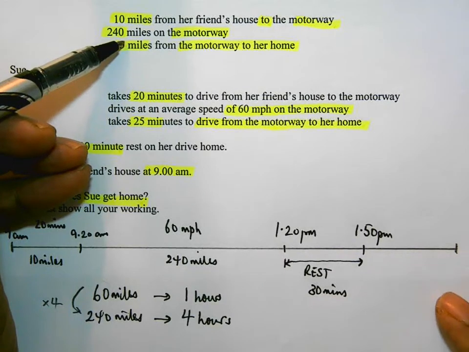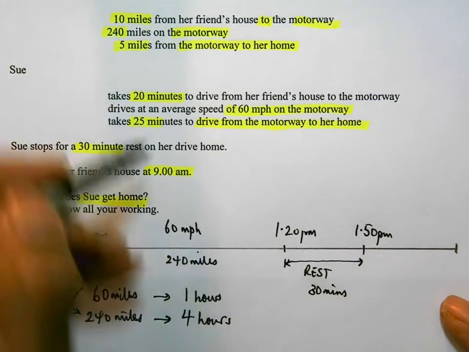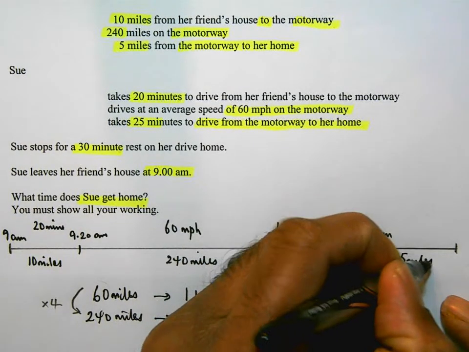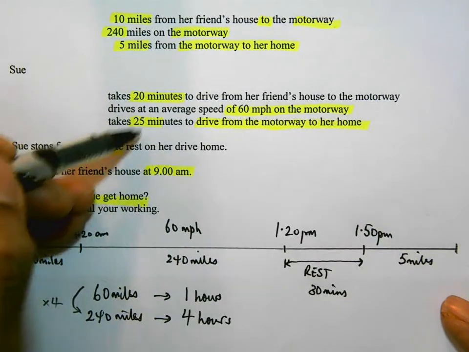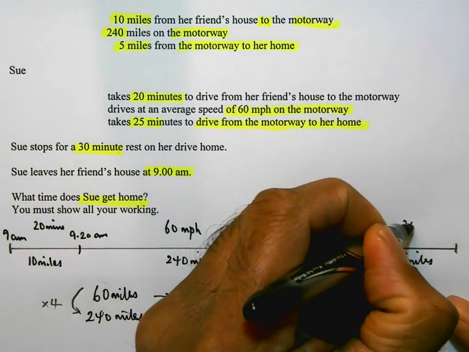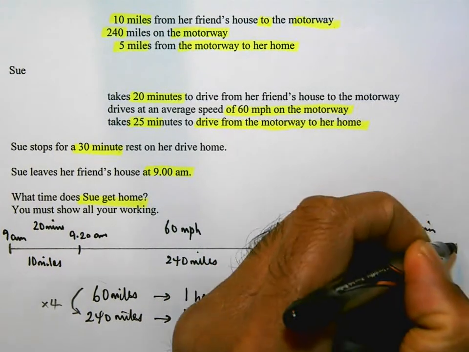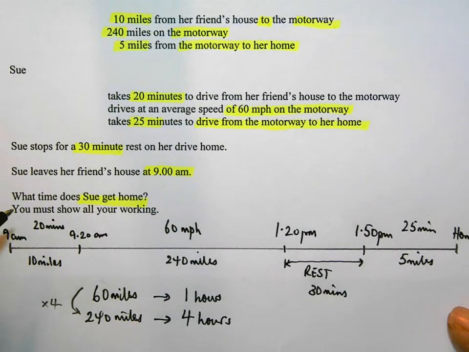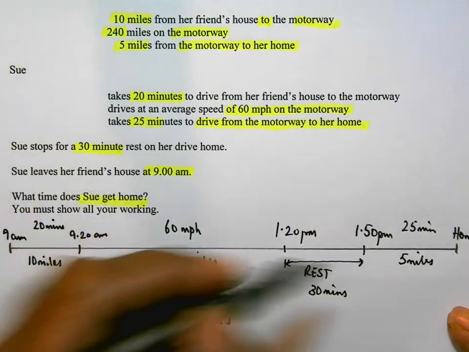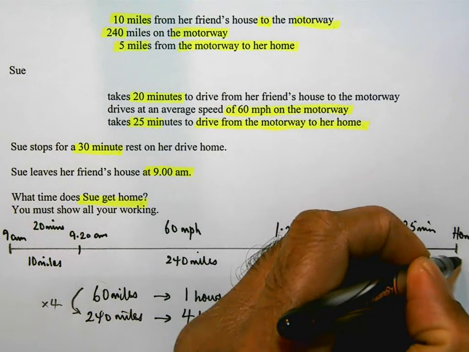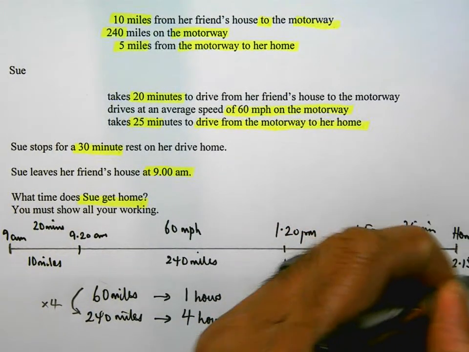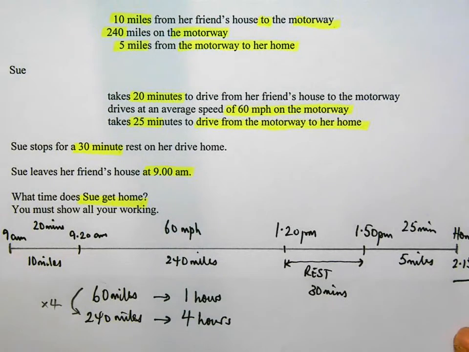She then travels the last stage from the end of the motorway to her home, and that's 5 miles. And how long does it take her? It takes her 25 minutes. And this is her home. So 1:50 p.m. plus 25 minutes. So add on 10, that's going to take me to 2:15 p.m. That's the time that she gets home.